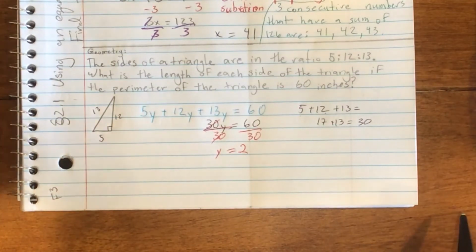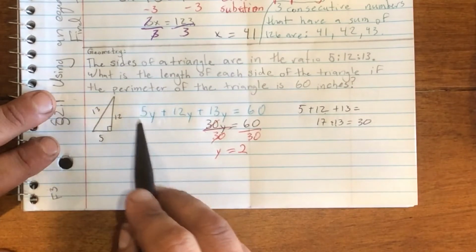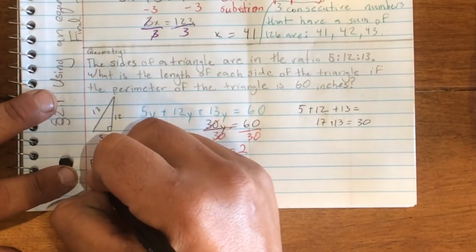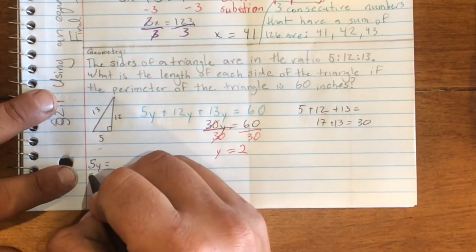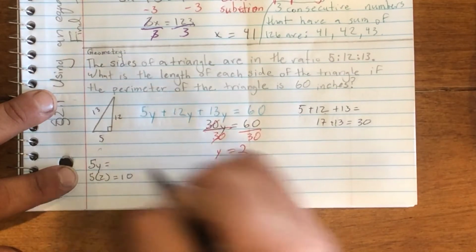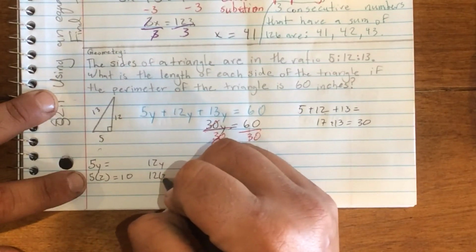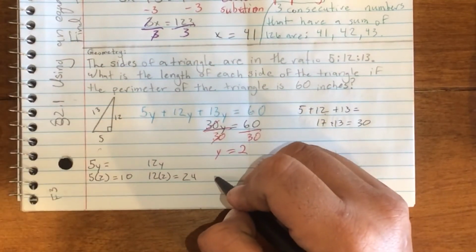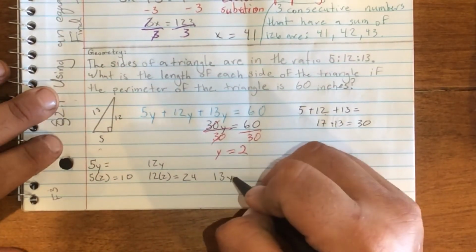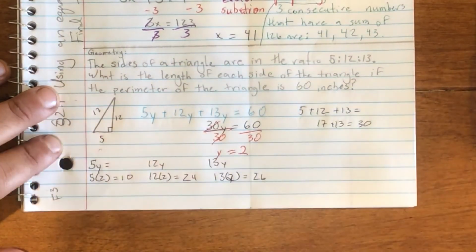Okay, so what did it ask? What is the length of each side of the triangle? We know one of the sides is 5Y, so we're going to put our 5Y here. This is equal to question mark, but if we plug in our Y, which is 2, we have 5 times 2, and that's equal to 10. Our other one is 12Y. Same thing, we plug in the 2 for the Y and we get 24. And then our last one is 13Y. Oops, sorry, it's supposed to be here, 13Y. We plug in the 2 here, and we end up getting 26.